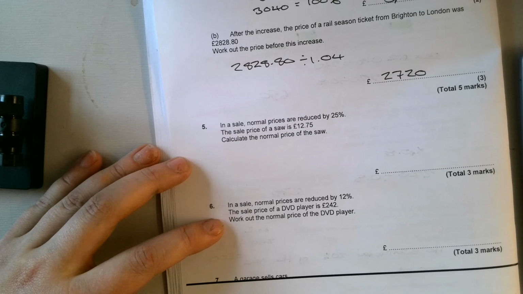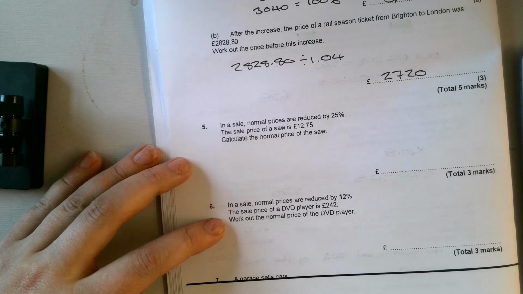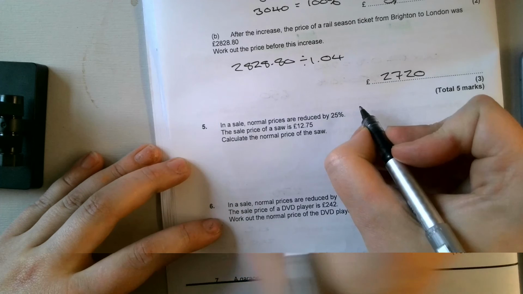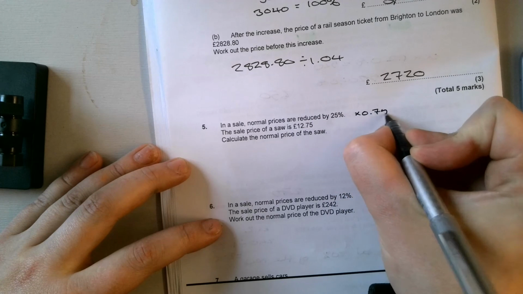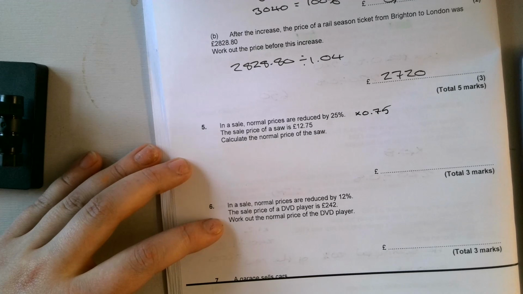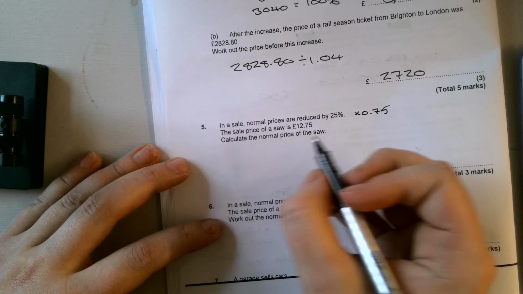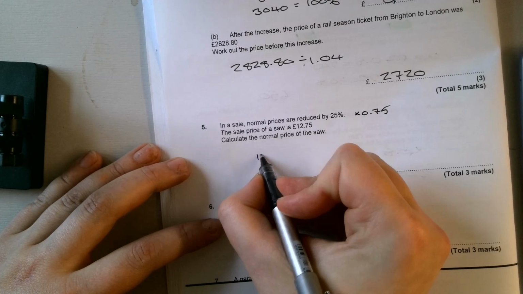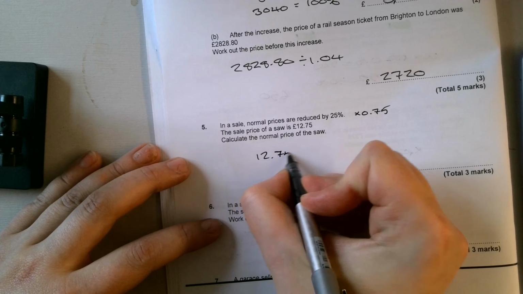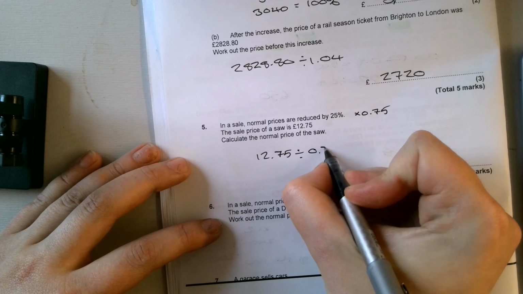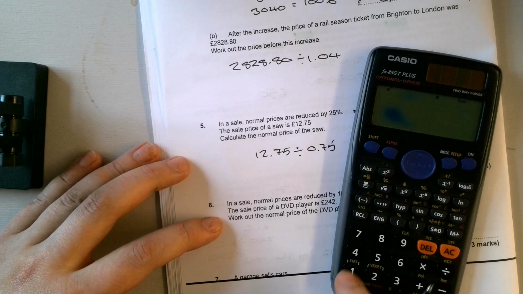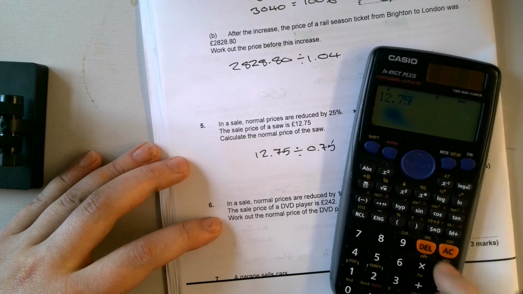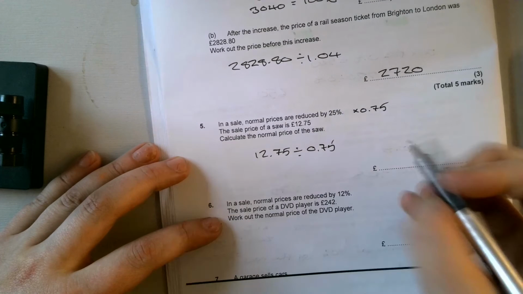In a sale, normal prices are reduced by 25%. The sale price, so that means that we would have a multiplication of 0.75. The sale price of a saw is £12.75. Calculate the normal price. So we're going to divide, because we're going back the other way. £17.